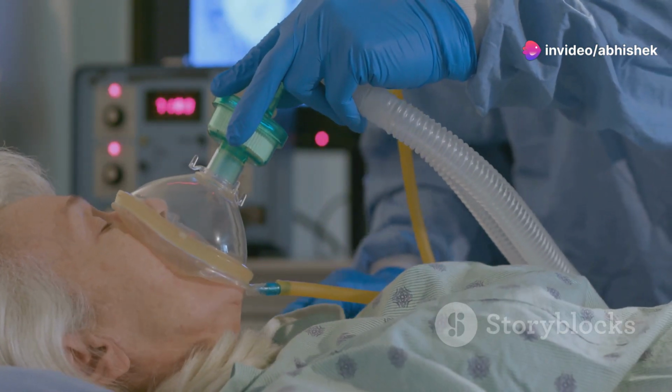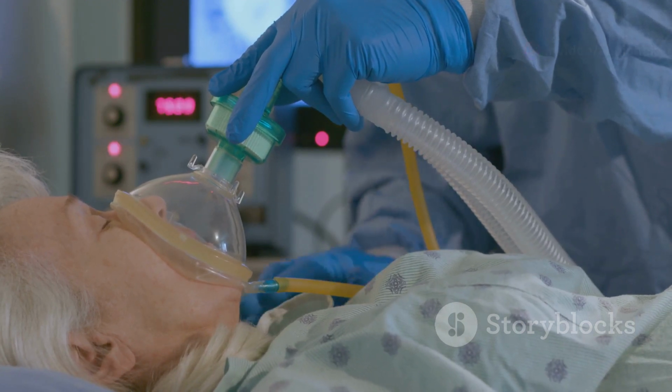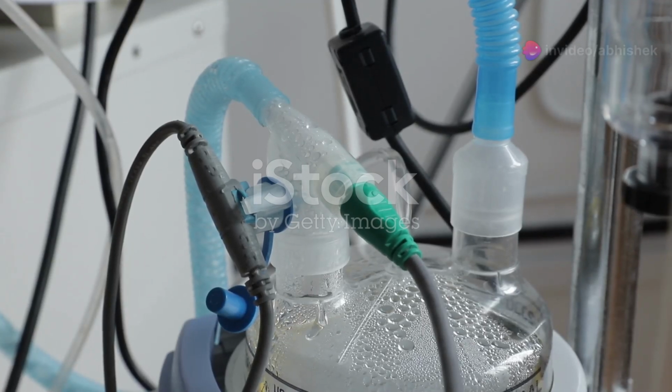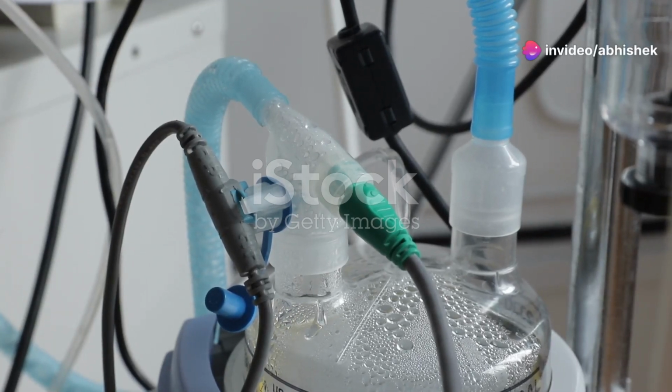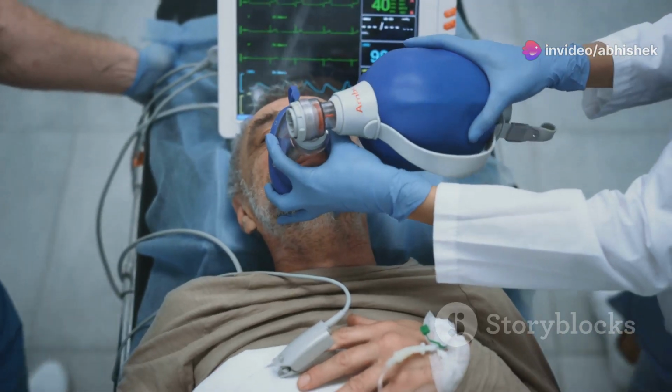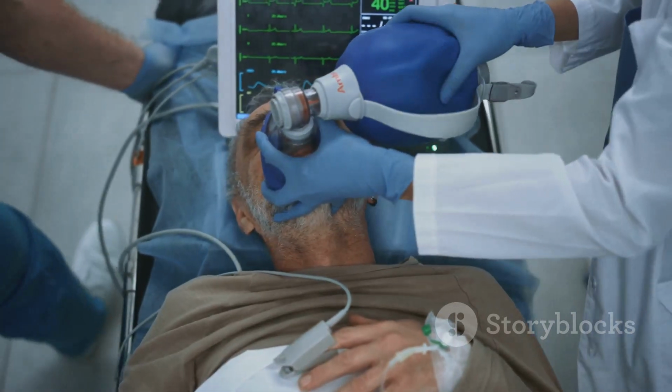The breathing circuit is the bridge between the anesthesia machine and the patient. It's a closed system that delivers the carefully prepared gas mixture to the patient's lungs and carries away the exhaled carbon dioxide. Think of it like a sophisticated set of lungs for the patient while they are under.